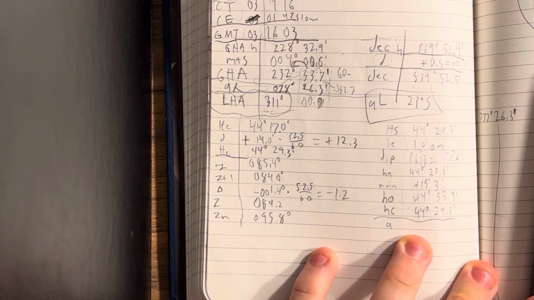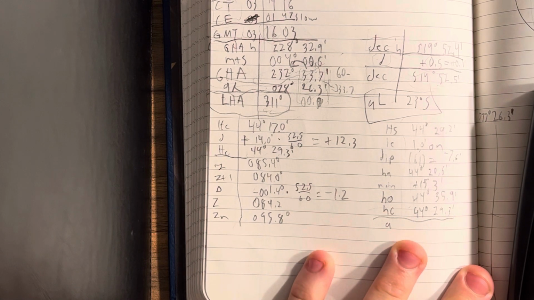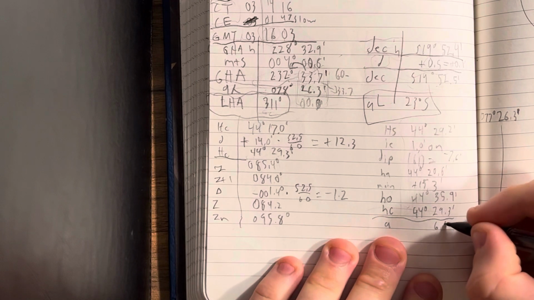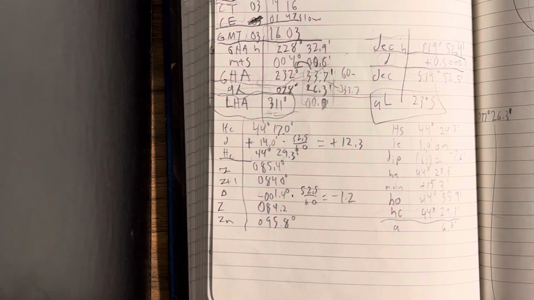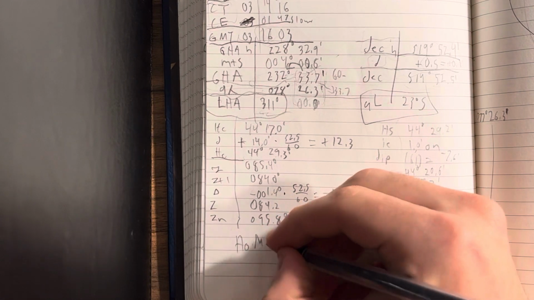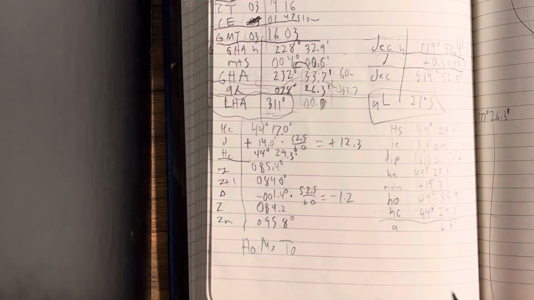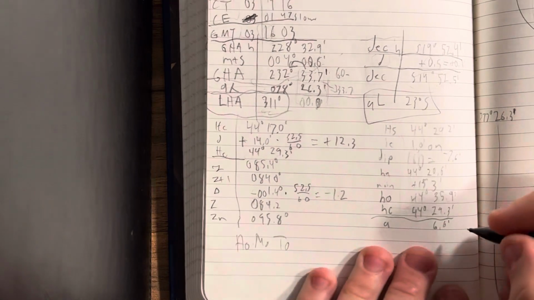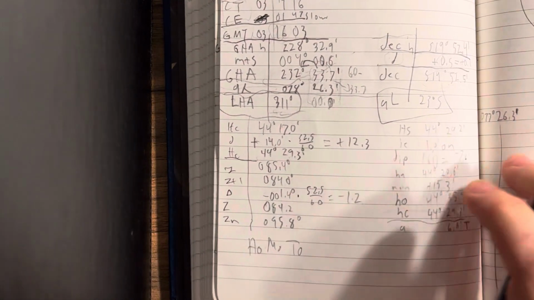So 35.9 minus 29.3 gets 6.6 minutes towards or away. HO, MO, TO. HO is greater than HC, so this is also towards.